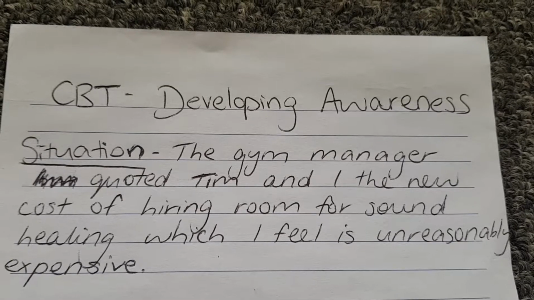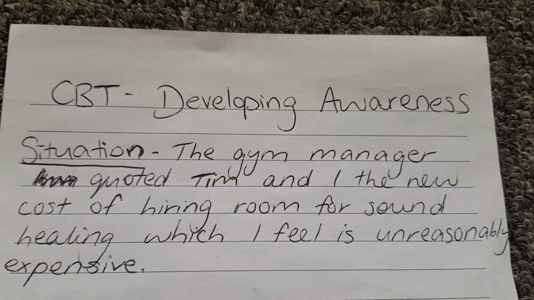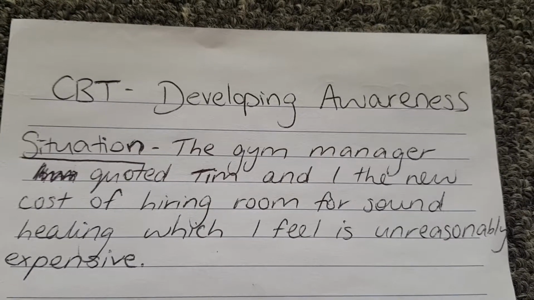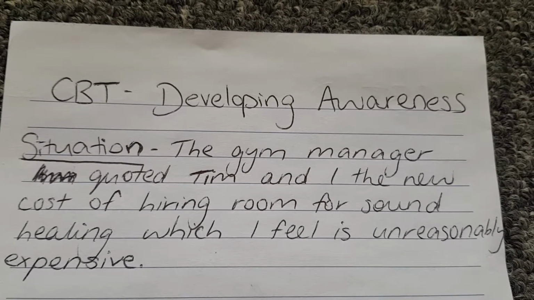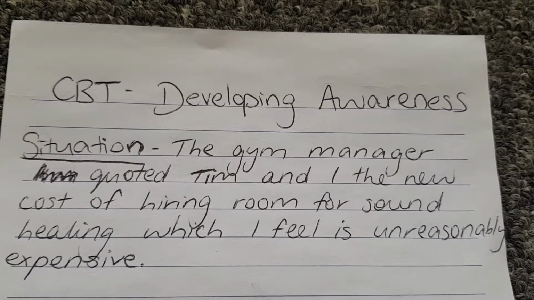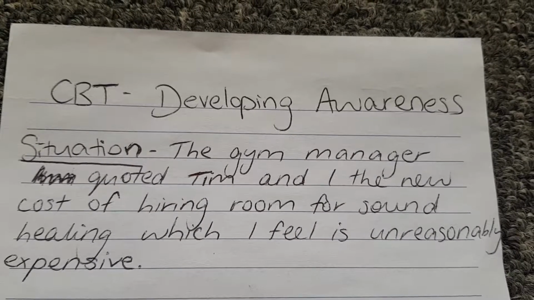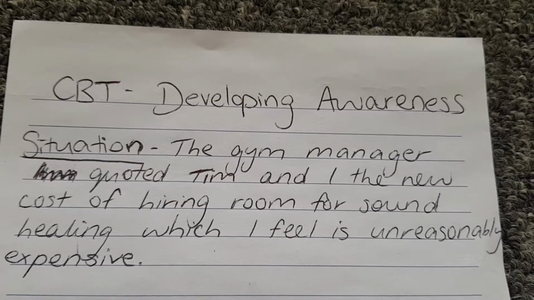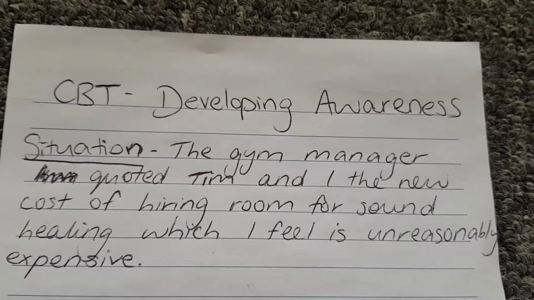So the gym manager quoted Tim and I the new cost of the room for the sound healing. To be honest, even me putting in there, which I feel is unreasonably expensive, I could probably cross that out because that's not the situation, that's subjective. So we don't want it to be subjective. We want it to be objective.